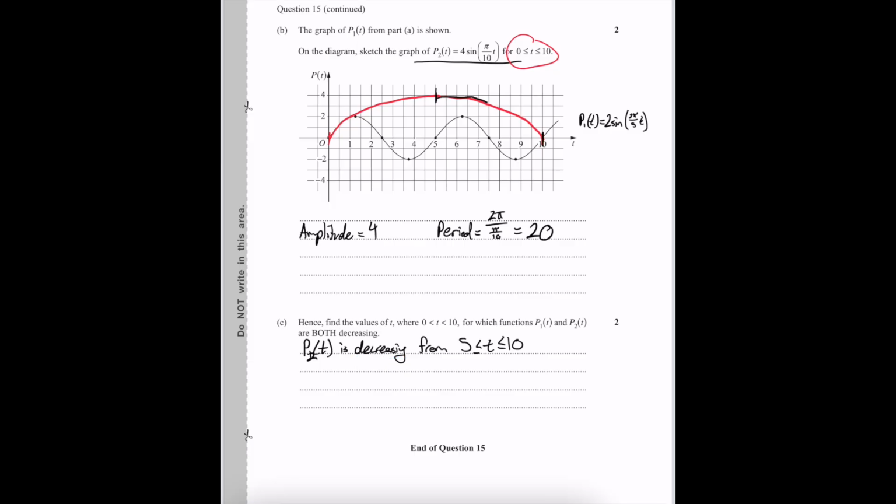It's constantly going down. And p1(t) is decreasing, now where is it decreasing? It's decreasing here, and it's also decreasing here.